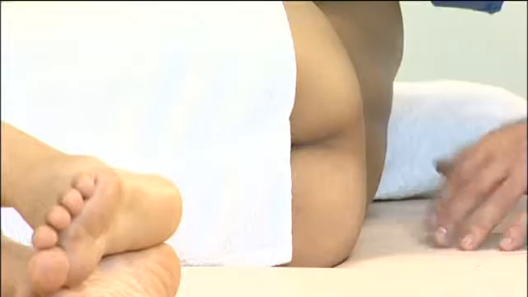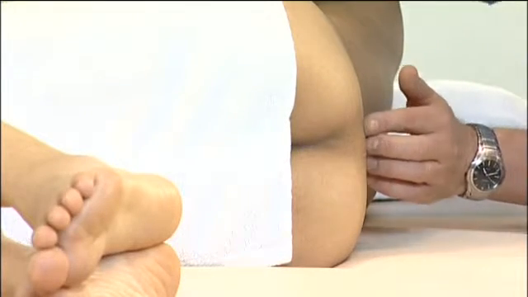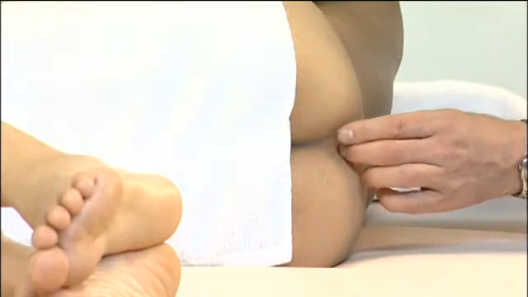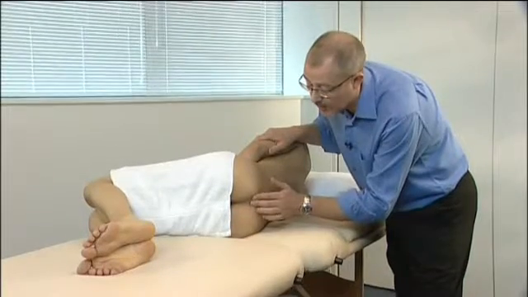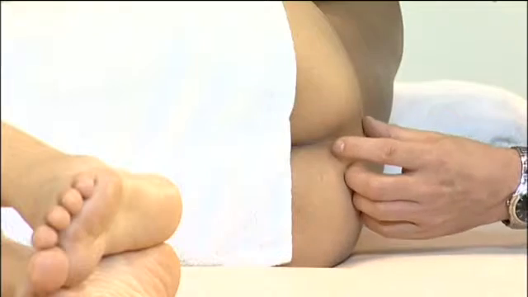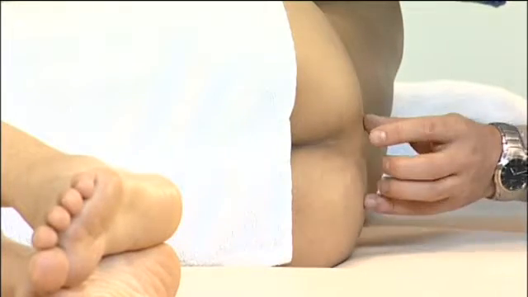Do2 is located on the posterior midline in the sacral coccygeal hiatus. To find this point, palpate down the sacrum, feeling for the cleft in between the sacrum and the coccyx. In this case, it's quite high. In some cases, you'll find this cleft will actually be inside the gluteal fold.